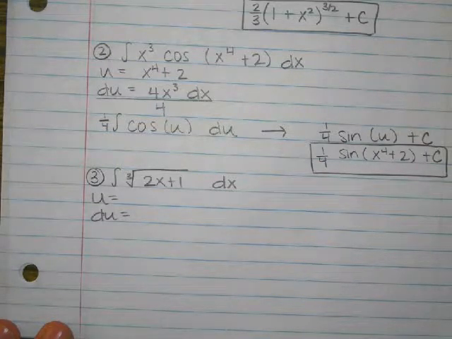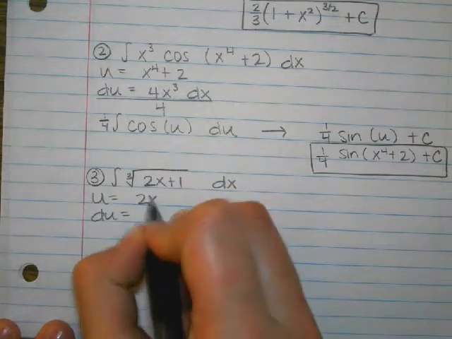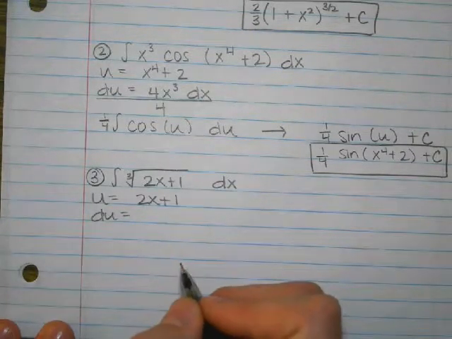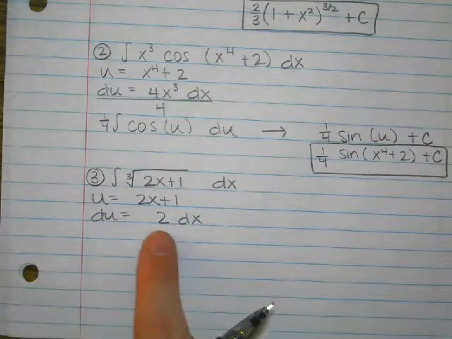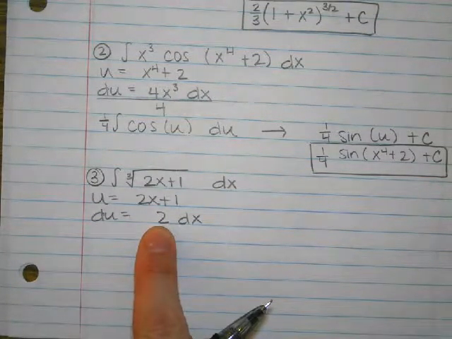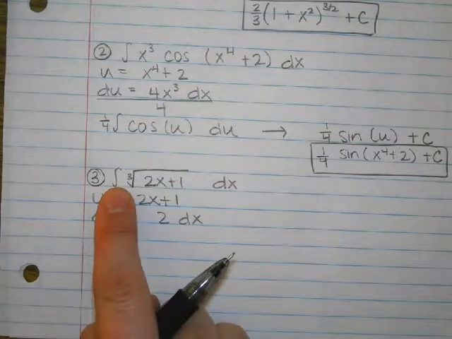What are we thinking for u? 2x plus 1. Yeah, 2x plus 1. So what's the derivative of 2x plus 1? 2. So it's 2 dx, sorry. And then do we see a plain old 2 in the problem? No, there should have been a 2 in the front, is what we should have seen. So that means that somehow the 2 canceled out.